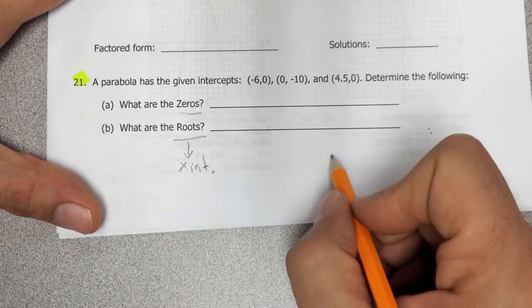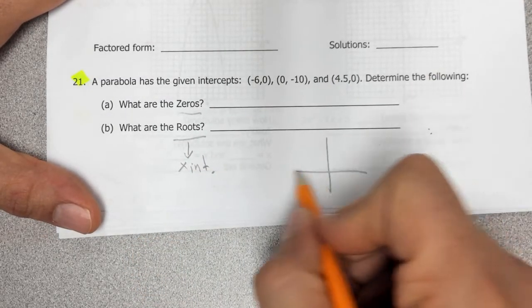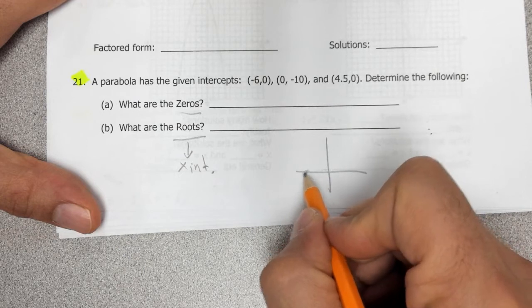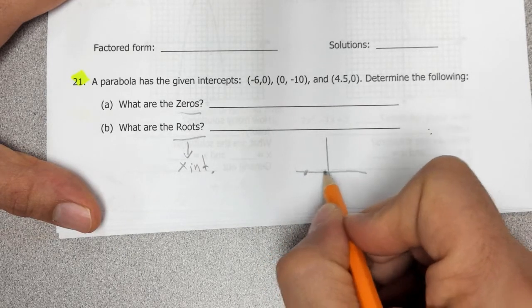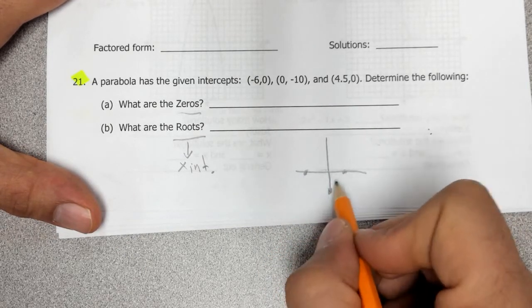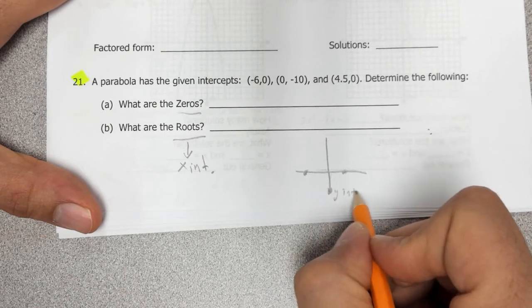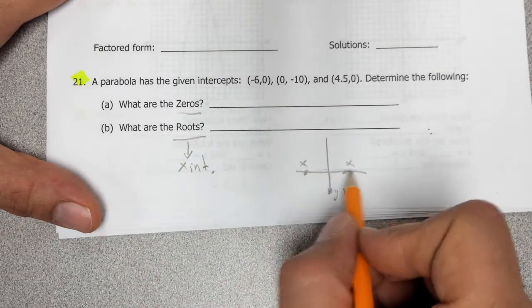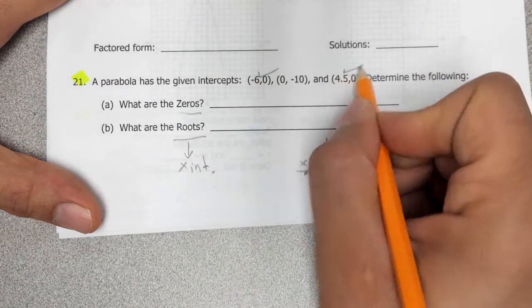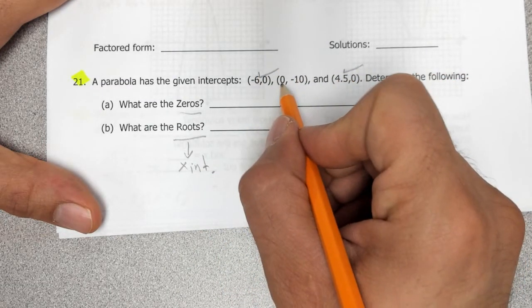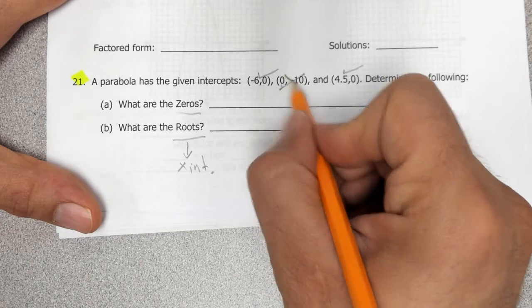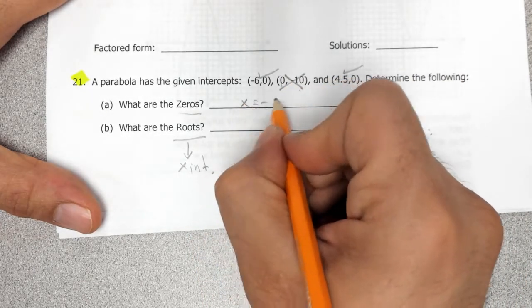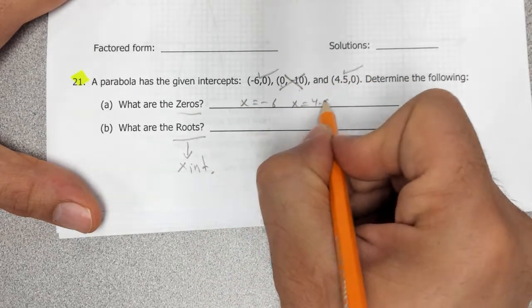So in order to figure that out, all you got to do is graph it. Negative 6, 0, 0, negative 10, 4.5, 0. This is a y-intercept. This is an x-intercept. This is an x-intercept. So whenever they're asking for the zeros, you want the x values, this one and this one. This one doesn't even have an x value. It only has a y value. So right here, say x equals negative 6, x equals 4.5.